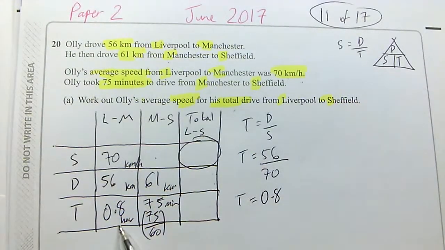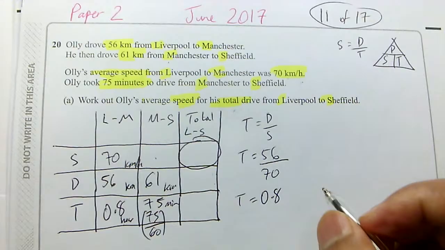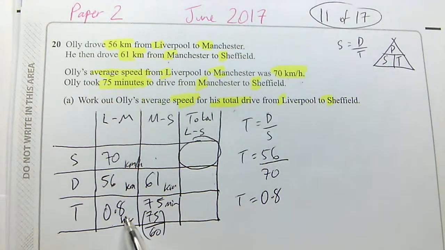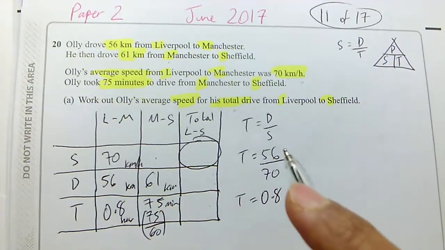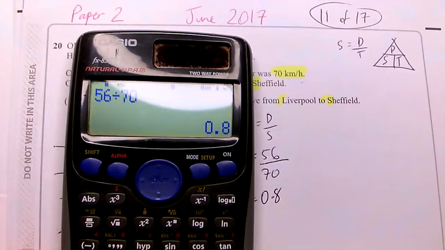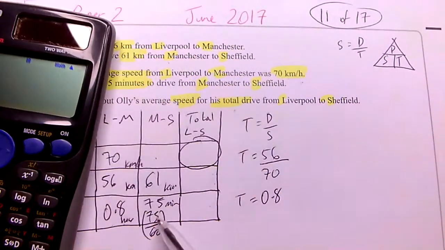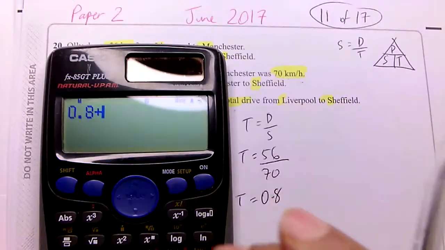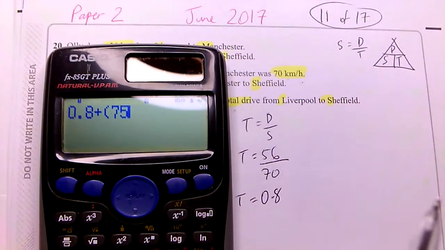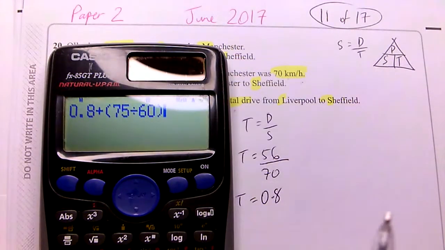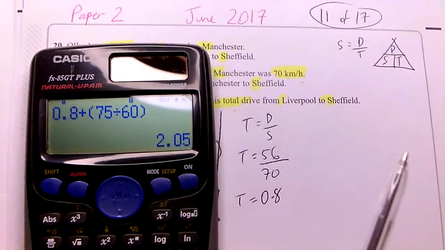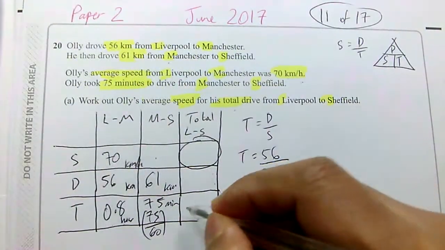So that's good. That's in hours. That's in minutes, but this is in hours. Okay, so I can work out my total time. I can do that plus, or 0.8 plus 75 divided by 60. That's 2.05.